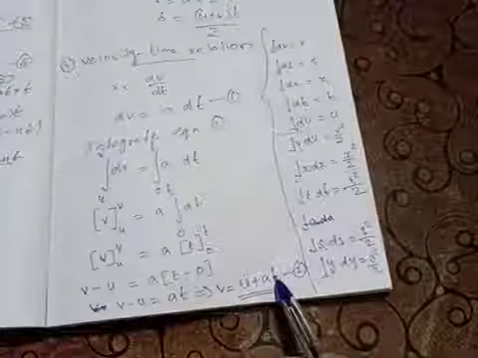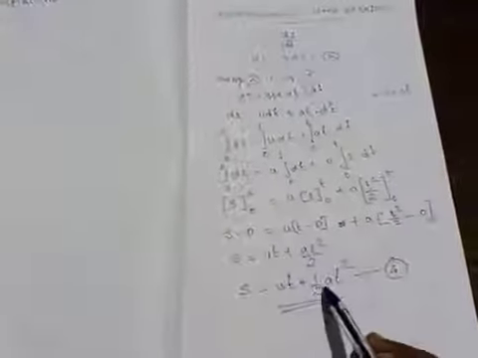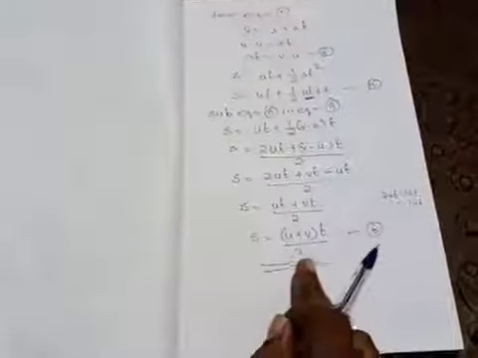Now we got 4 equations. You see, first equation is this one, velocity time relation, v is equal to u plus at. Second relation is displacement time relation. So you see, S is equal to ut plus half at square. Third equation is velocity displacement relation. There we got v square is equal to u square plus 2as. Then the last equation is S is equal to u plus v into t divided by 2.